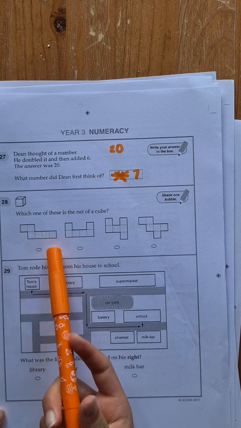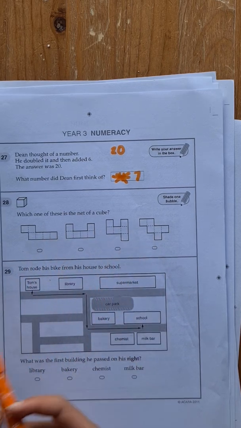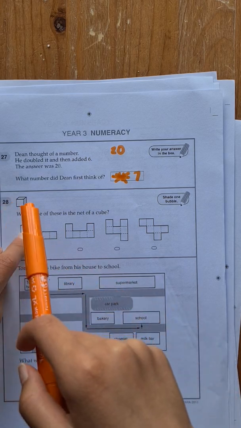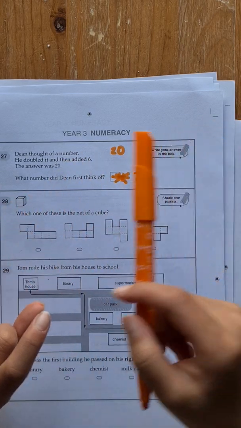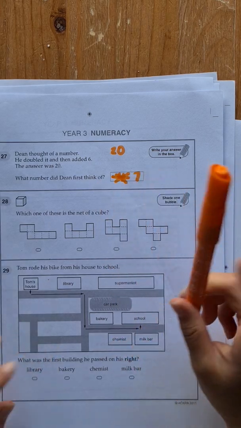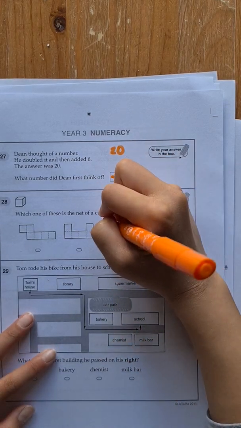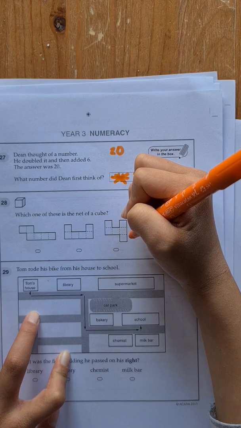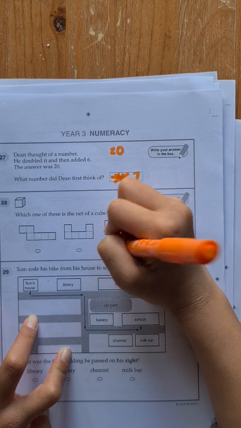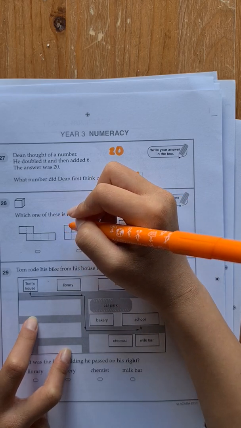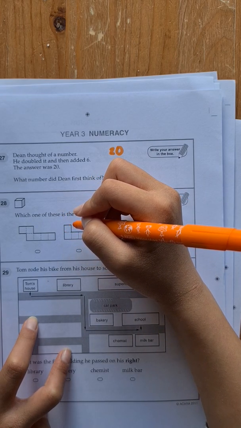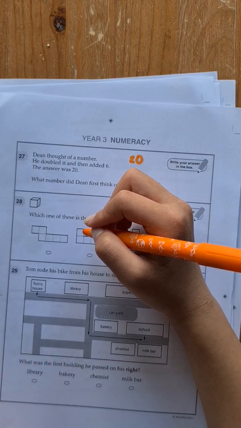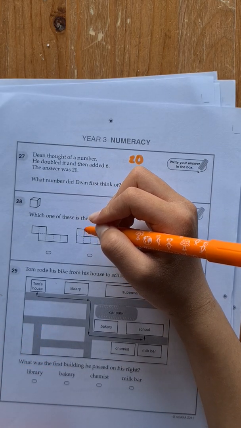Which of these is the net of a cube? You can try folding it like that. Is this the net of a cube? Not this one. If you have time, you can cut it out and draw the shape.